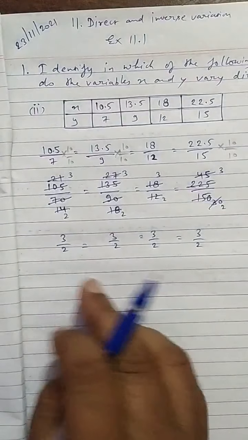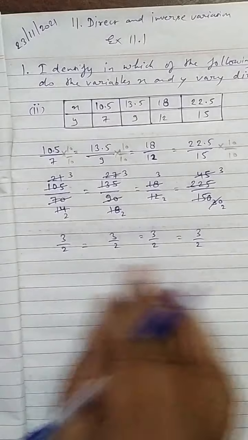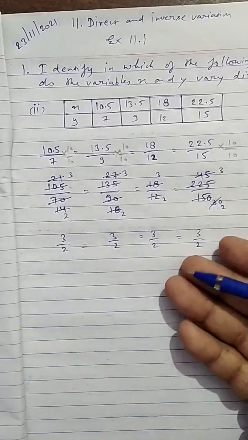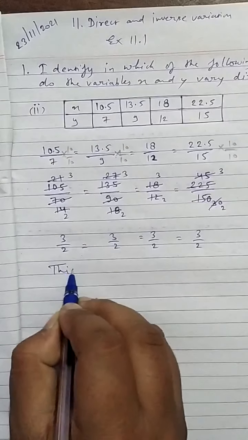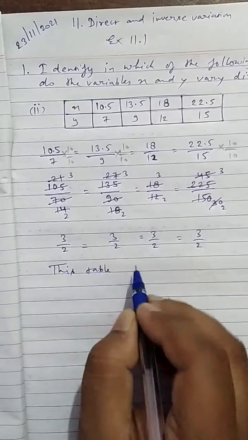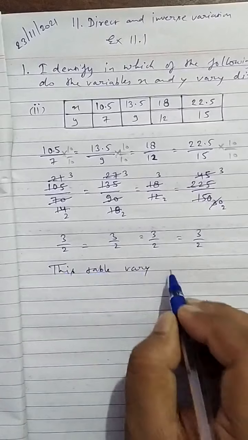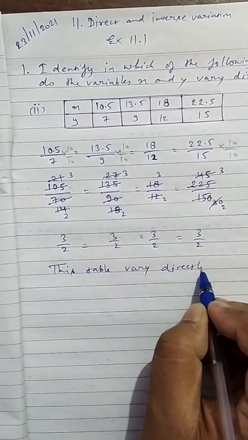Because all the results are the same when reduced to lowest terms, this table varies directly.